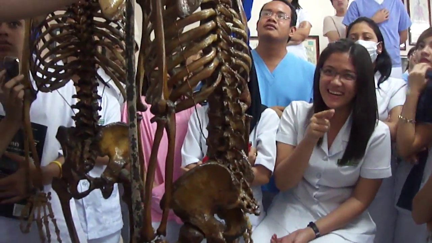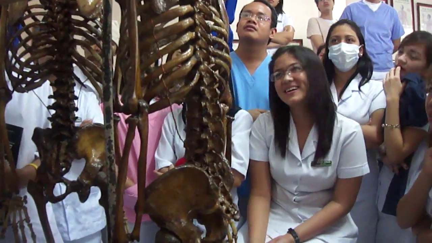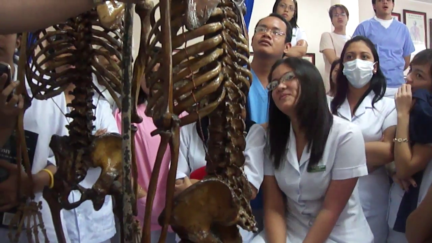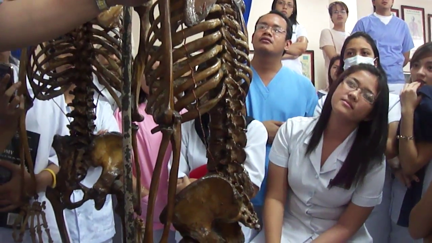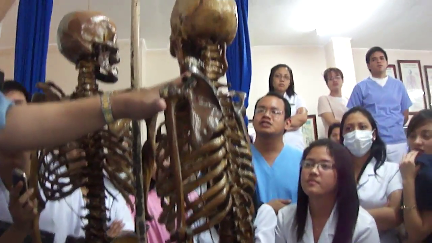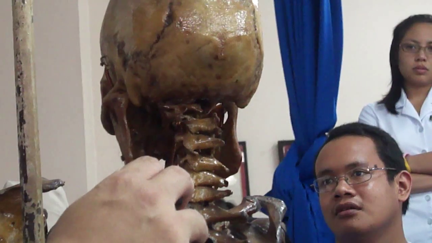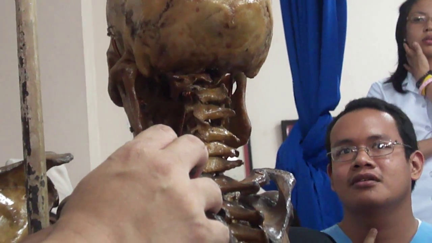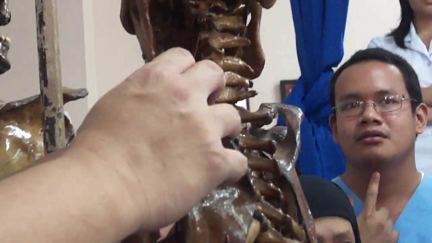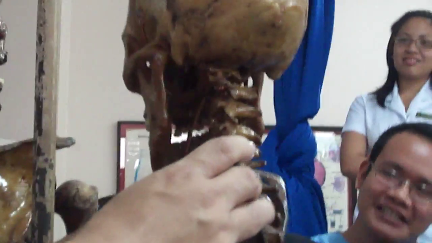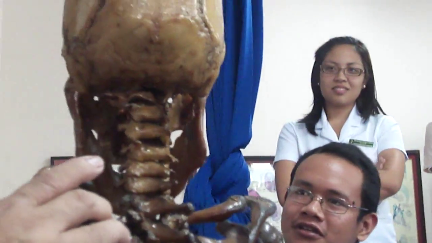Because of the constant pulsation of the carotid artery, there is a deformity, the bone adapts. That's your carotid tubercle, which corresponds with C6. Hyoid bone. Hyoid, C4.